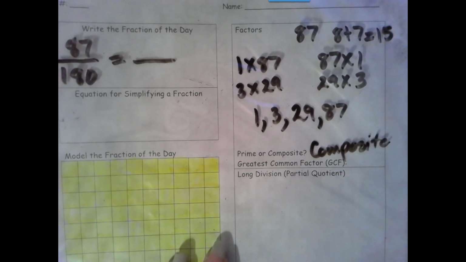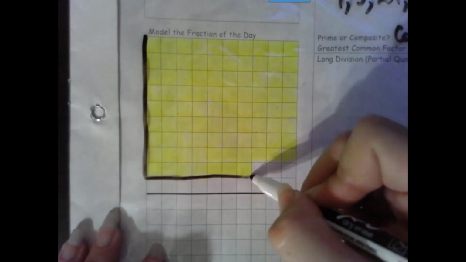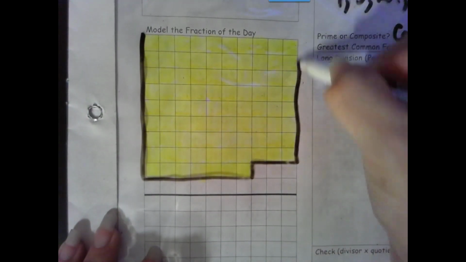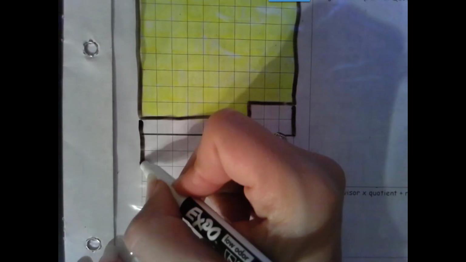Now we have to find our greatest common factor. So let's start with 87. Keep your shaded separated from your unshaded. So 10, 20, 30, 40, 50, 60, 70, 80 plus 4 is 84. We have a remainder of 3, so that means that 87 is not our greatest common factor.